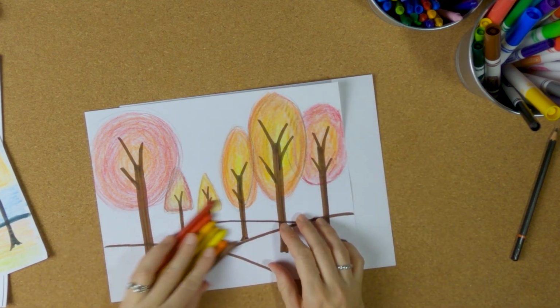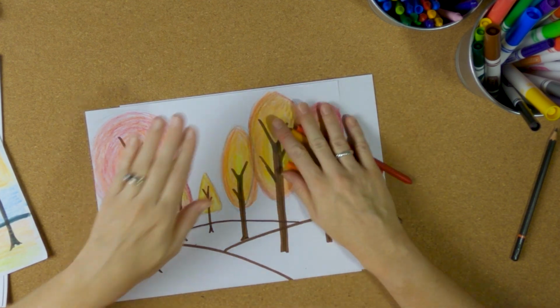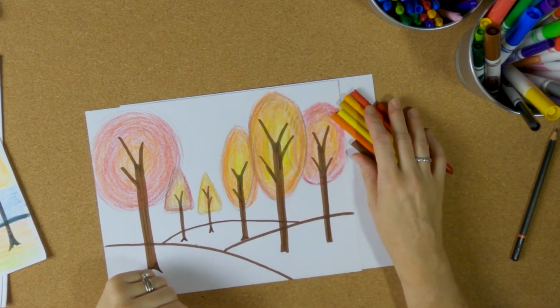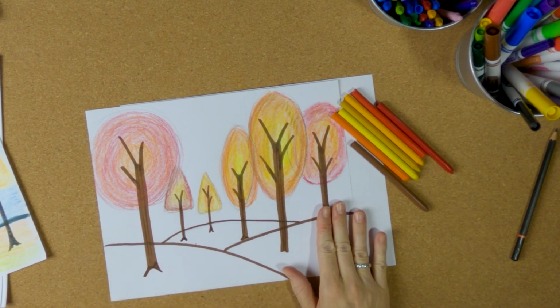Remember, we're only using warm colors on the trees. Next week we will do the sky and the ground. So if you got everything looking like this, you're done for the day.